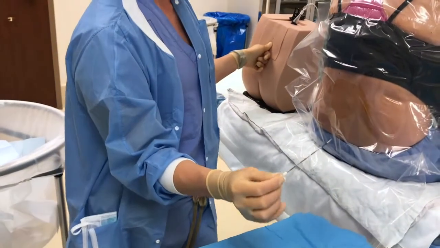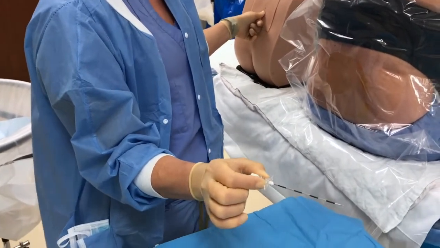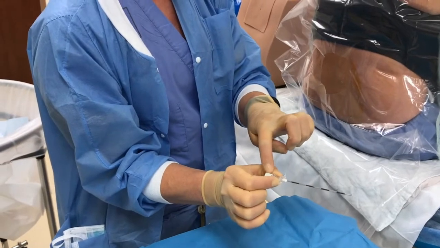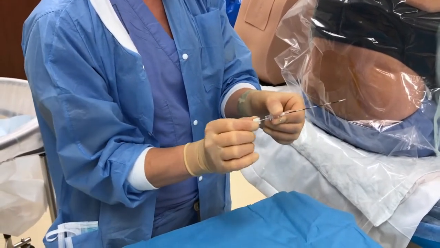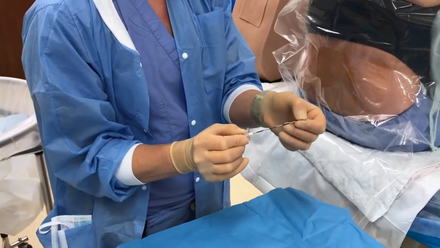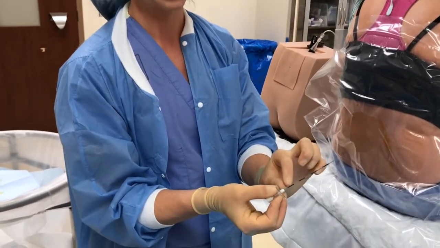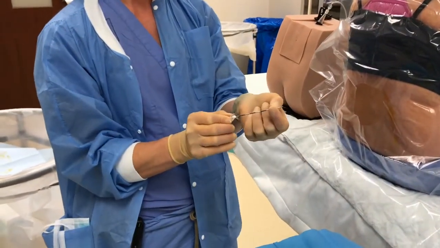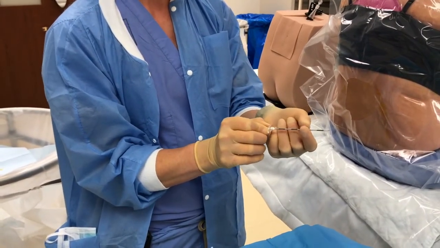The Tuohy needle, like I mentioned, is 9 centimeters in length. You want the bevel to be facing up, and that corresponds with this little divot, this plastic divot, so that you always want that to be upright. You want the stylet to be in place so that you're blocking any entrance of tissue or blood through the Tuohy needle. Like I said, each one of these is a centimeter, so be aware as you're introducing your Tuohy needle. Kind of be cautious and wary of your depth.